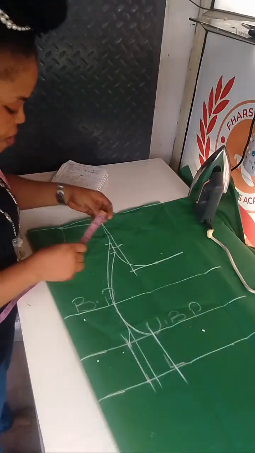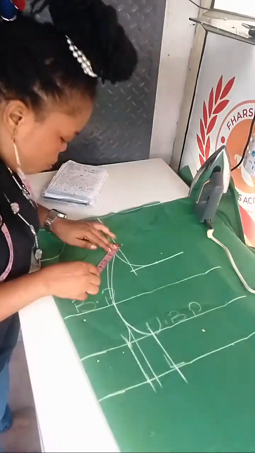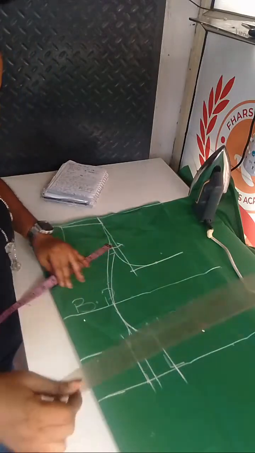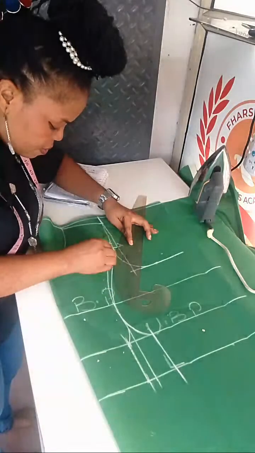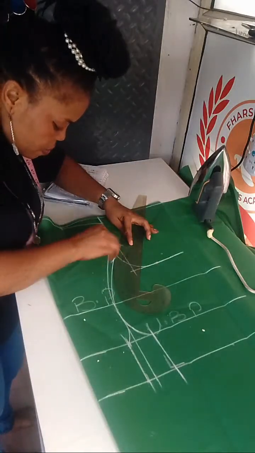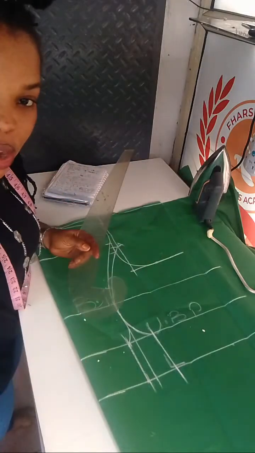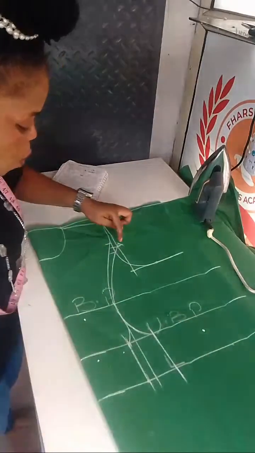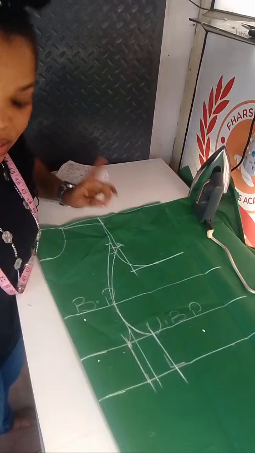So I am going to place my tape rule this way on 1.5 and measure out my 1.5, and then I will extend the line like this. Okay, after extending the line, we are going to create a new armhole curve, a new armhole with just this part of that leg that we extended.